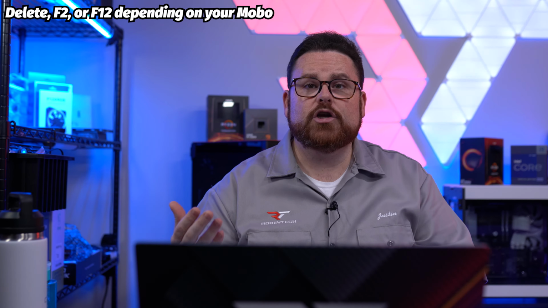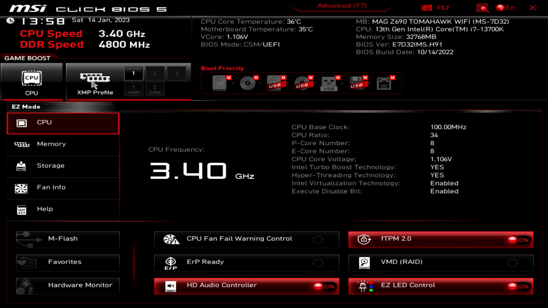First thing we're gonna do is, when you boot your PC, you're going to hit the BIOS. As it's booting, you're gonna hit Delete and F2 on the keyboard, and eventually you'll end up in a screen. It may not look like this. This is an MSI screen, but for every motherboard, whether that's Gigabyte, Asus, ASRock, Aorus, etc., they're all gonna have a different looking BIOS.